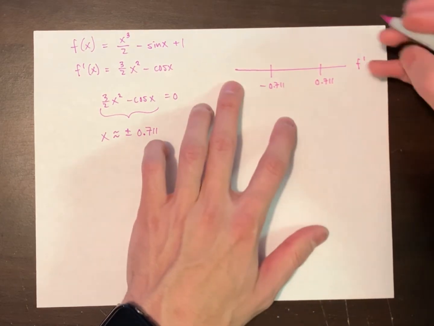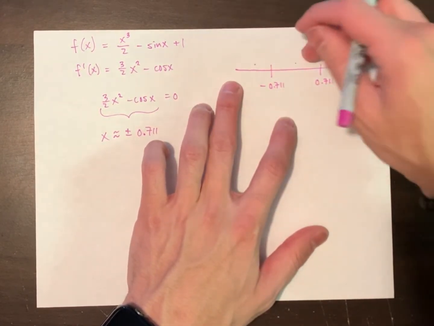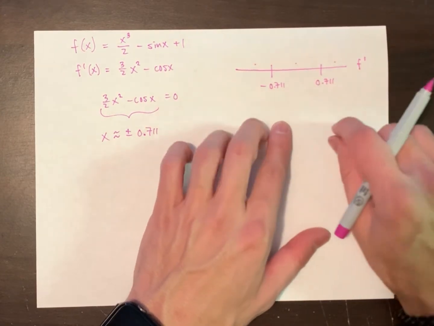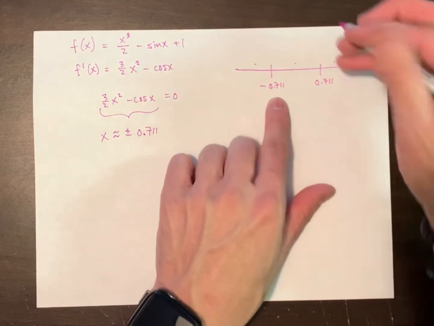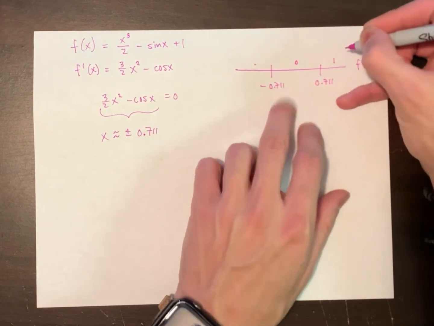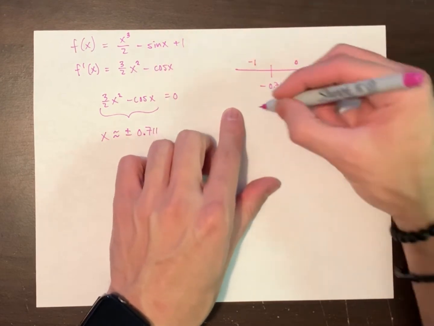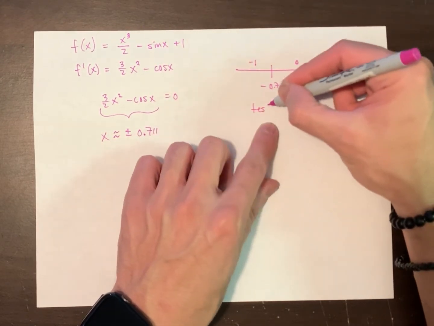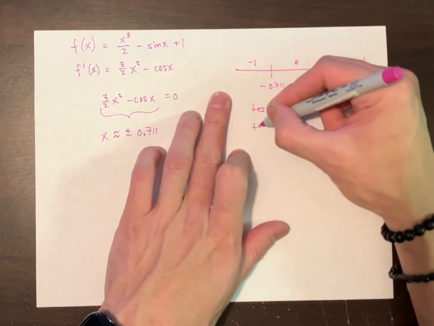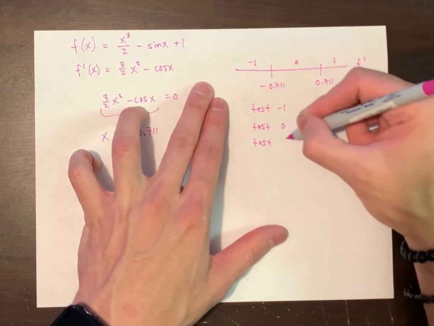And then what you do is pick test values that live in each of these respective intervals. For example, between here and here, I can test the number 0. Over here, I can test the number 1. And over here, I can test the number -1. I am going to test -1, I am going to test 0, and I am going to test +1.